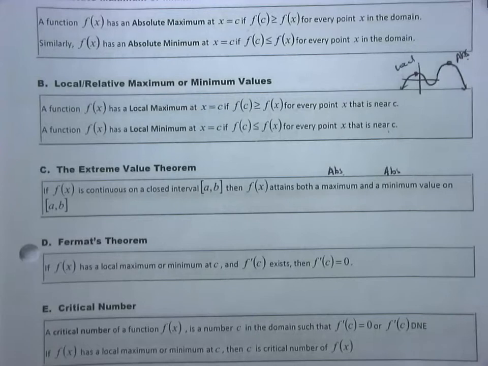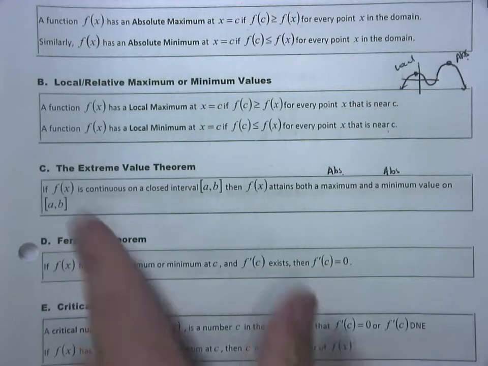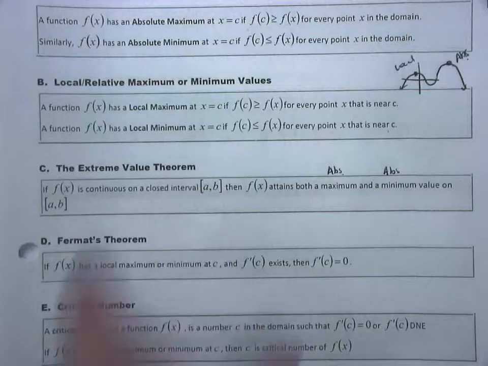As long as you got a closed interval, you are guaranteed there's going to be an absolute max and absolute min. Now, these absolute max and mins may be inside your function or they may be on the endpoints, but there will be a guaranteed, if you got a closed interval, there's going to be a biggest point on this whole thing and there's going to be a smallest point on this whole thing. There'll be an absolute max and absolute min. That's called the extreme value theorem.